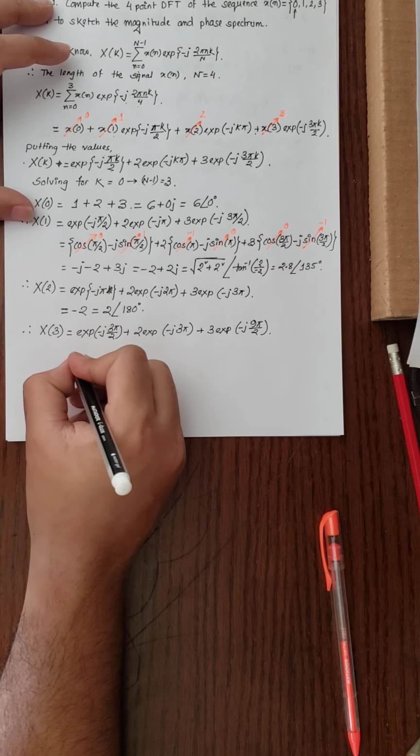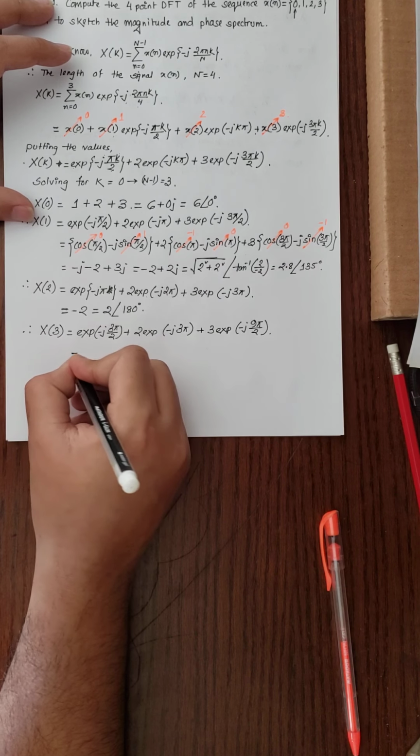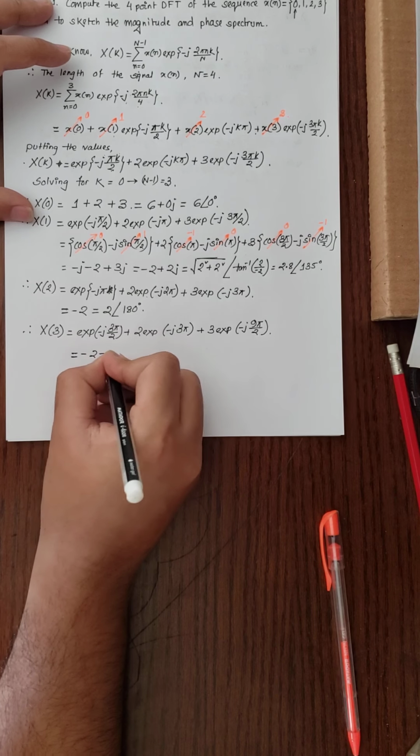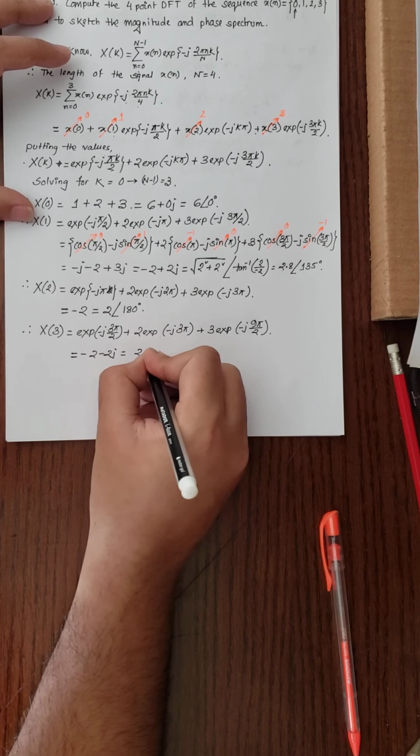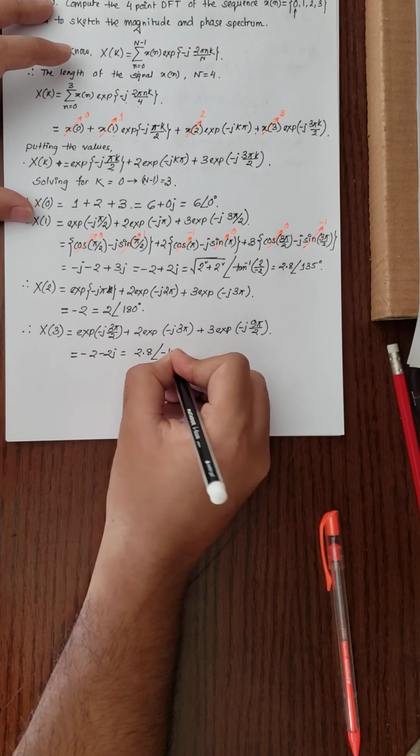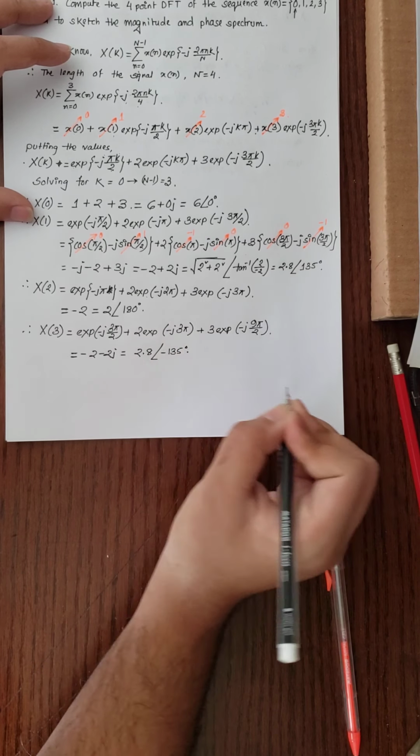So this can be simplified, and the result is 2 minus 2j, which can be written as 2.8 angle of negative 135 degrees.